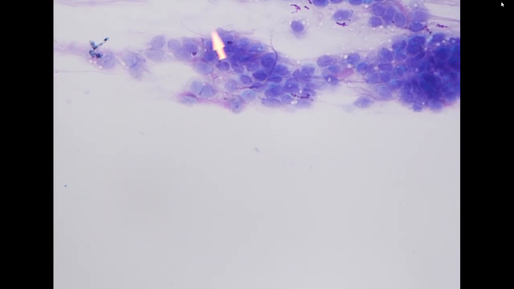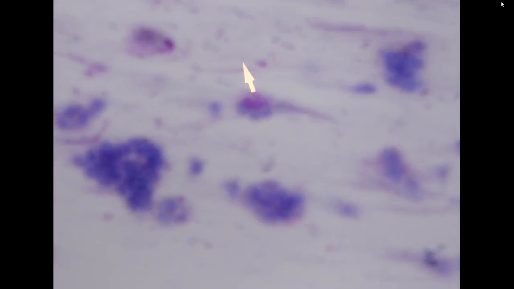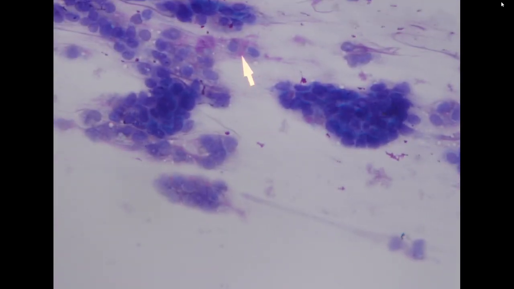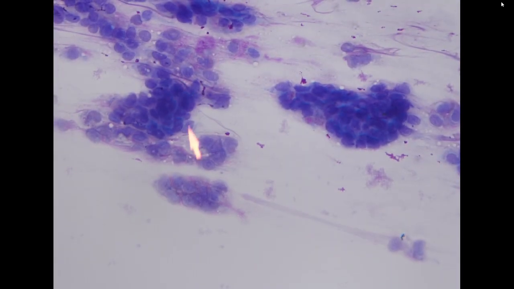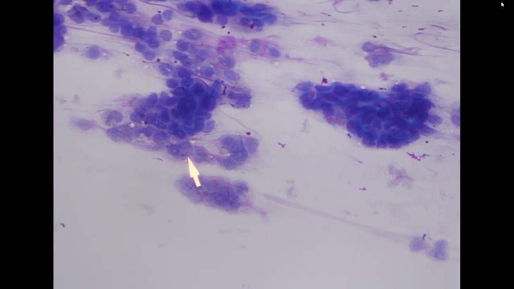So you want to see that they are intermingled within this matrix material, and it's fibrillary in character. So it is very fibrillary, and it is intermingled with myoepithelial cells. So this would be the diagnostic feature for the pleomorphic adenoma.